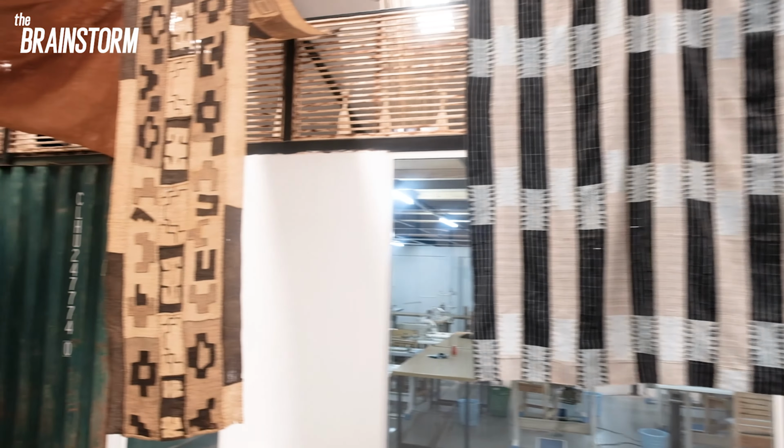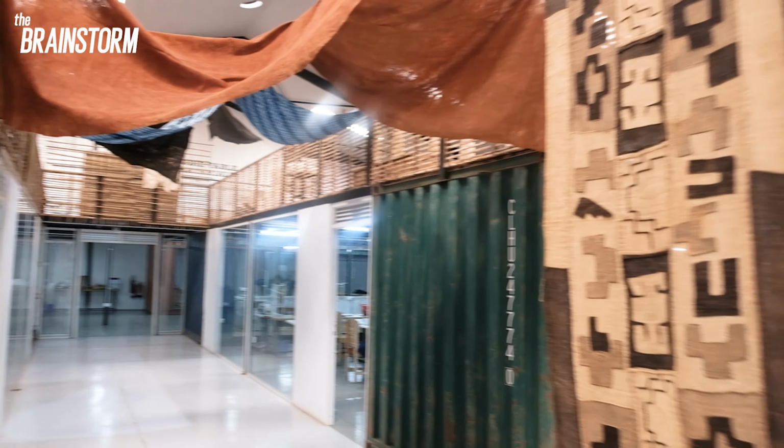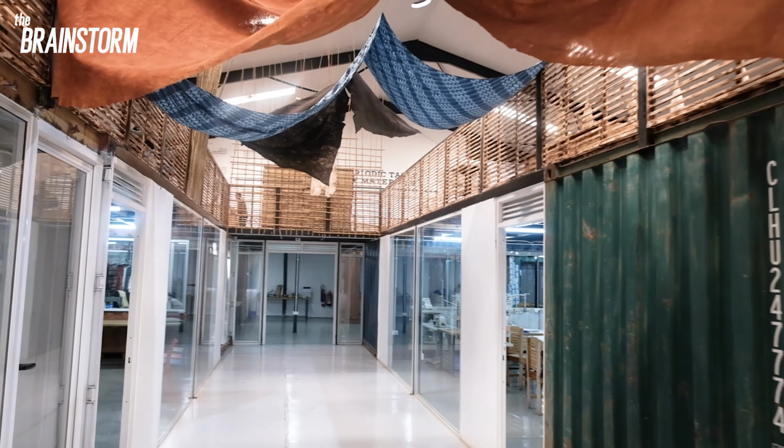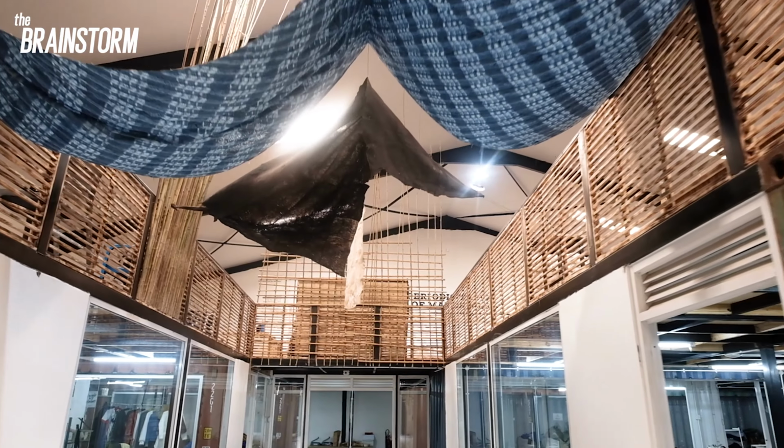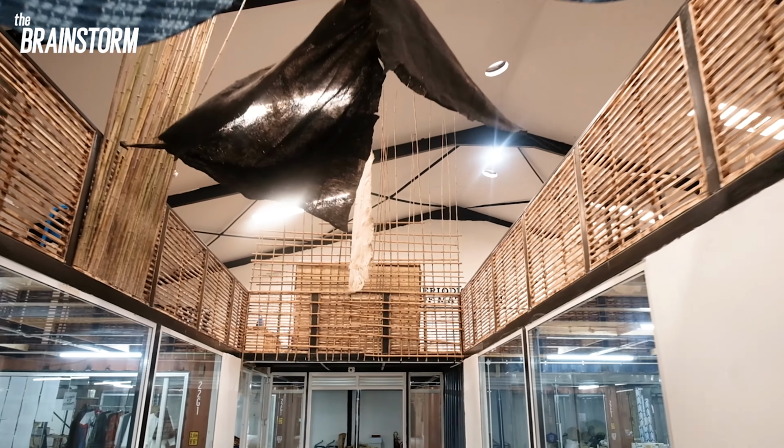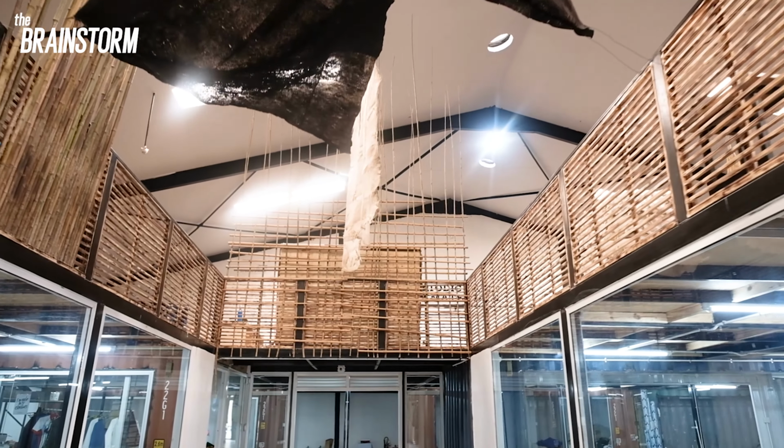We looked for the ones that are similar to patterns you find here. There's bark cloth in different colors. Some people know this, but the white bark cloth represents the royal family of Uganda.